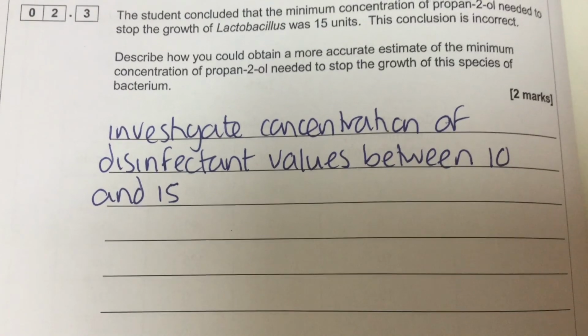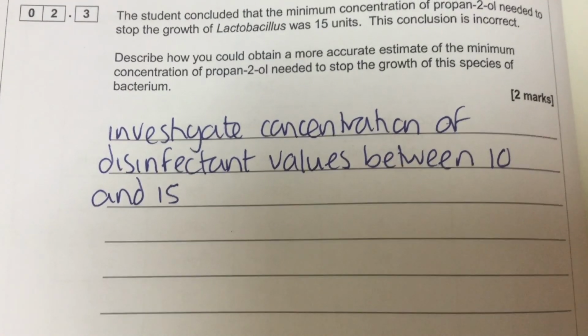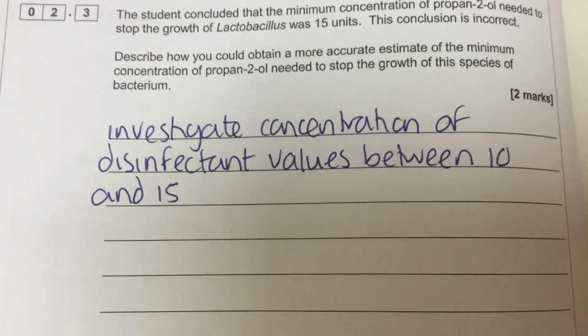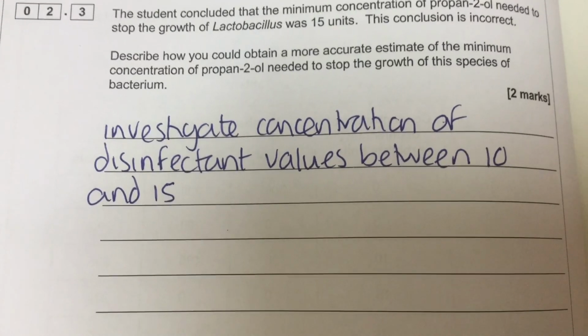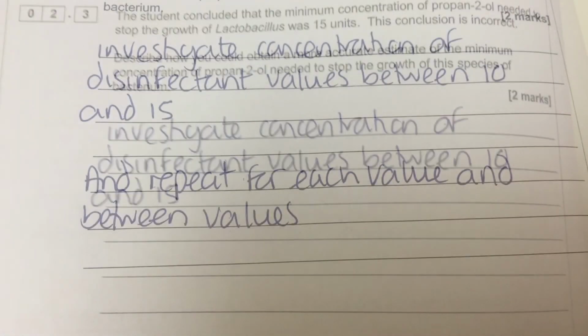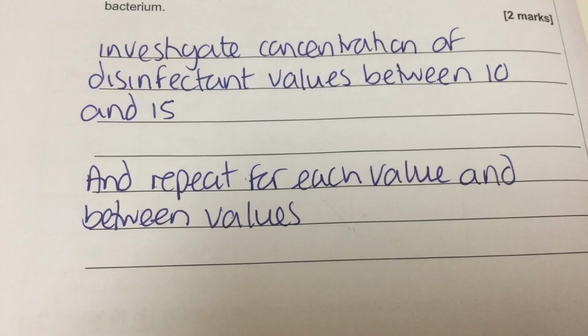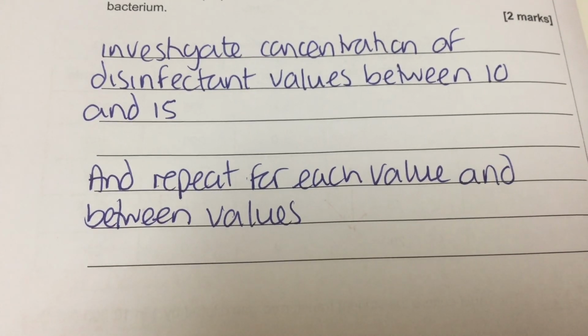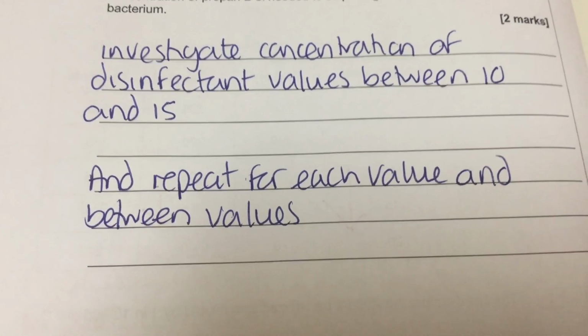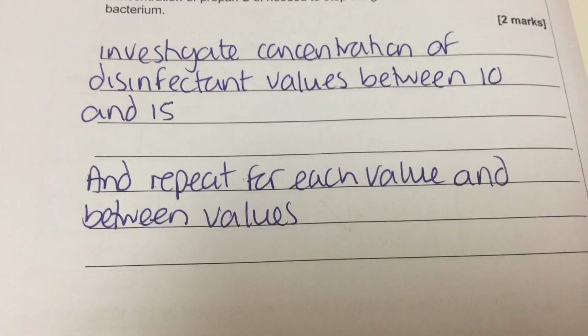So to answer the question, we're going to say that we would investigate the concentration of disinfectant values between 10 and 15. And then if we found an answer between, say, 11 and 12 or 13 and 14, we would repeat the values in between those.